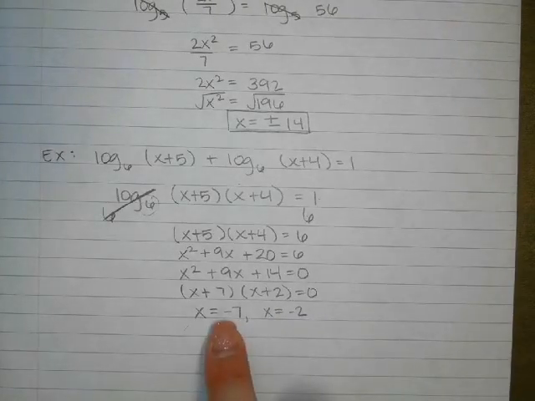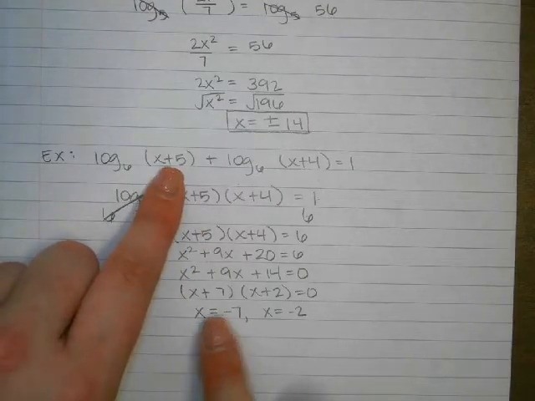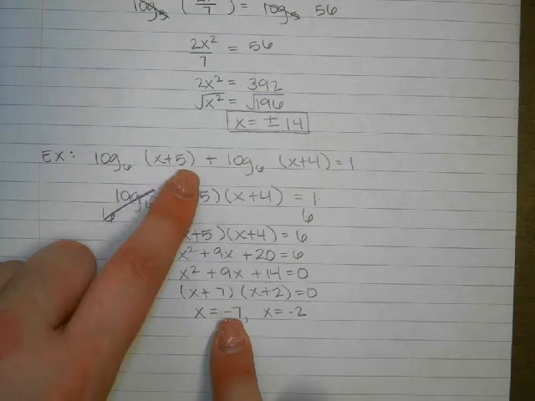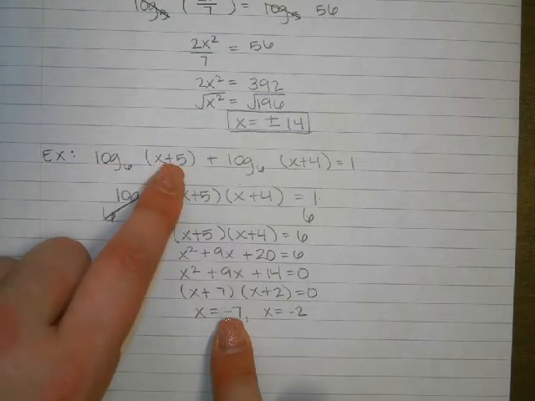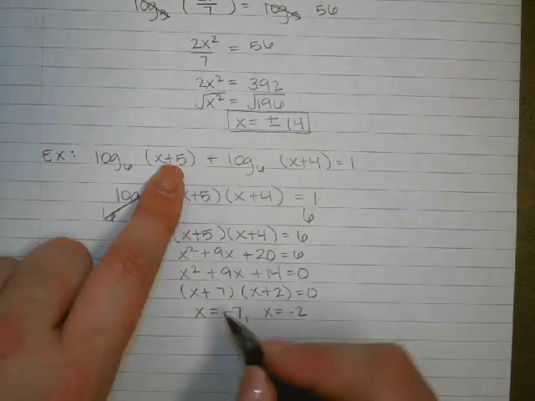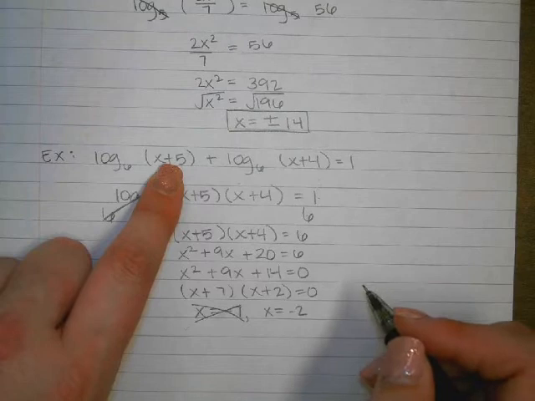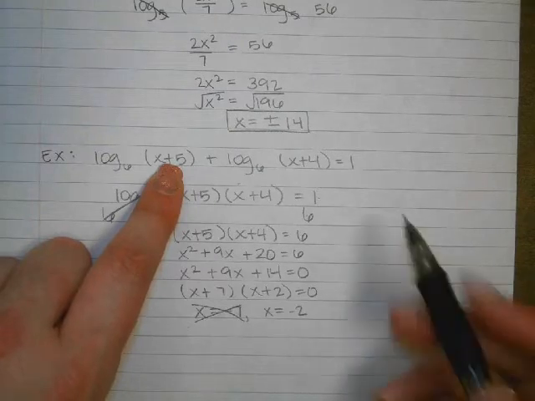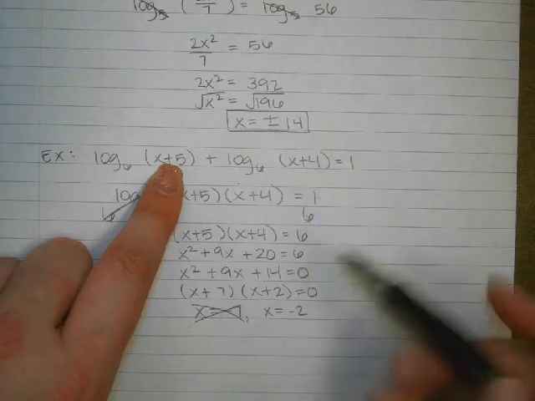And so now I have to think about if I were to plug these into the log, if I was to use -7, -7 plus 5, that's -2. Log base 6 of -2 is not possible. I can't take the log of a negative number. So -7, although a nice number, is not a solution to this problem. And again, you can see it over here, -7 plus 4 would also be a problem.